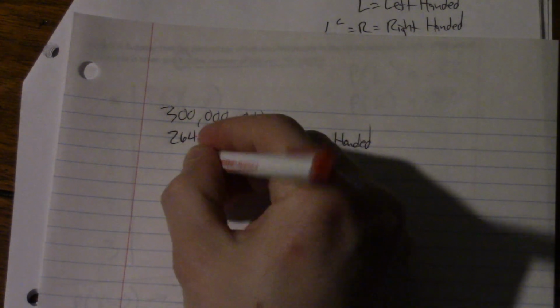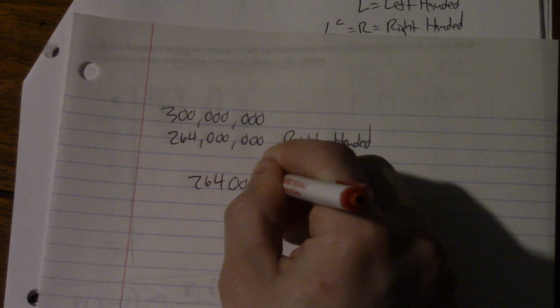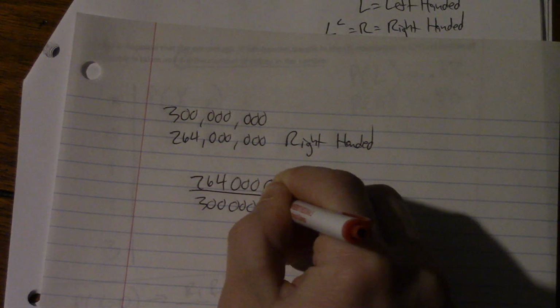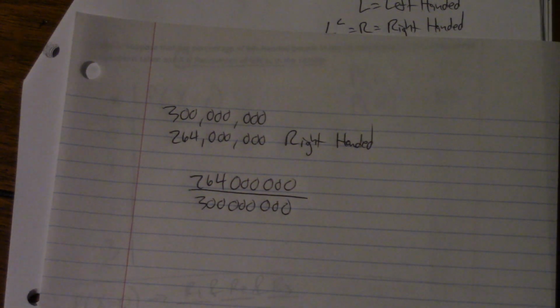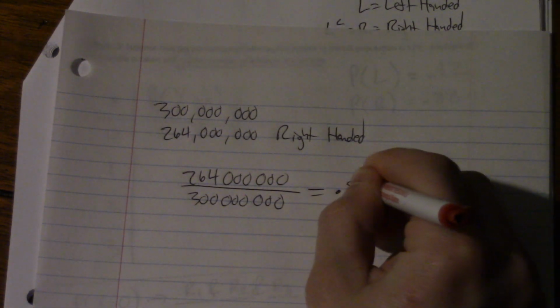So the probability that my first person is right-handed is that ratio, which again is like 0.88.